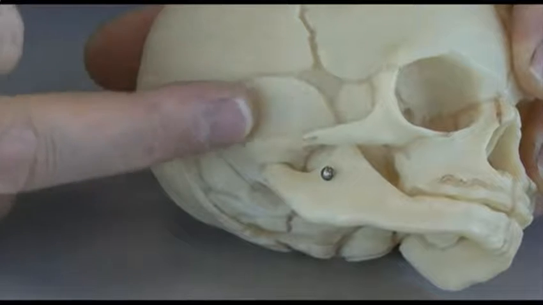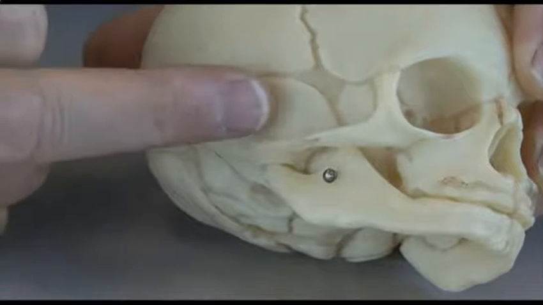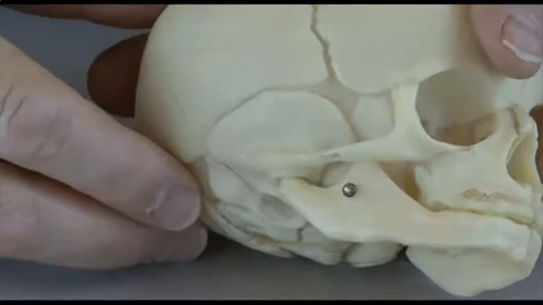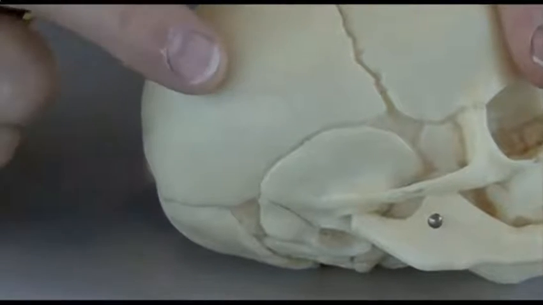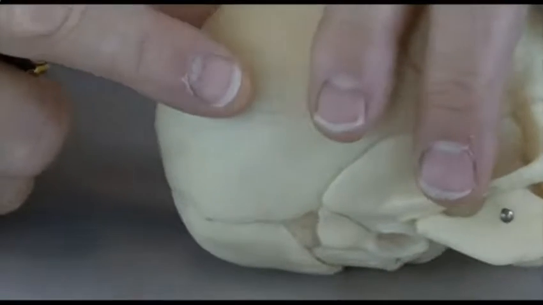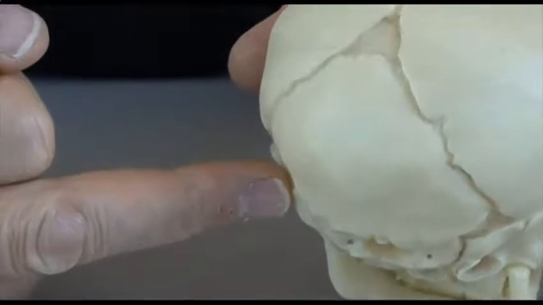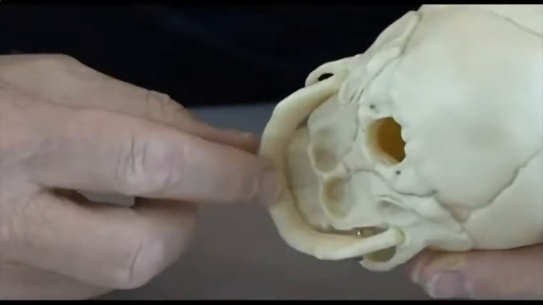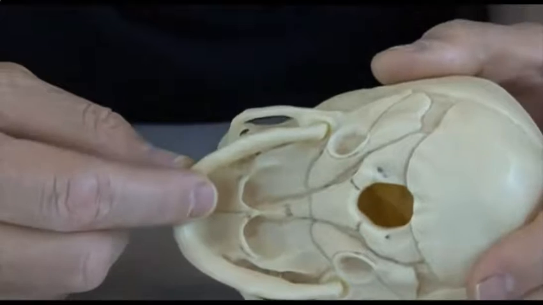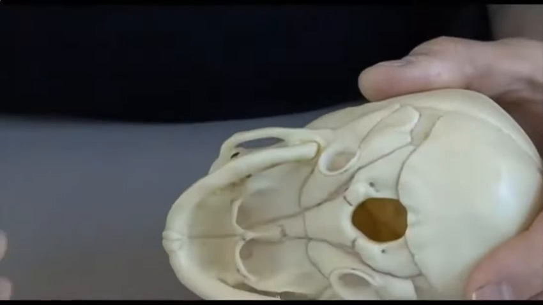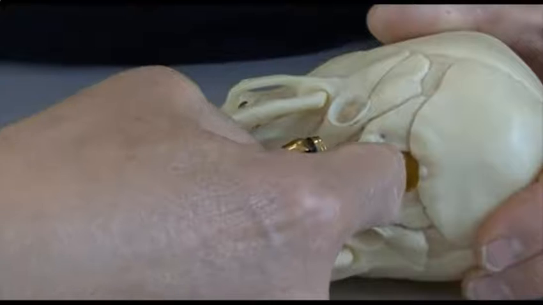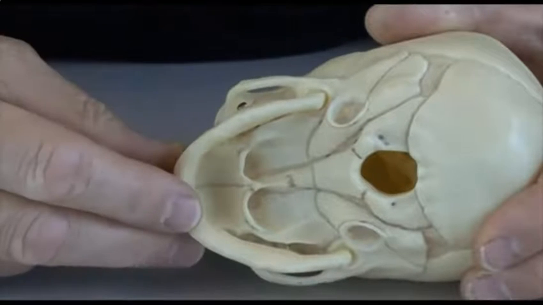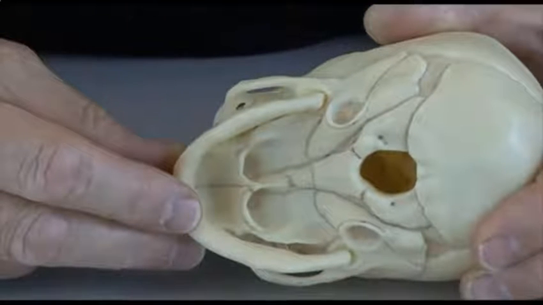Temporal bones. Well, that's one temporal bone, there's another one on the other side. Parietal bones here, the larger bones on the side, and of course the occipital bone at the back. And as we would expect, the foramen magnum, where the spinal cord would lie here, where my finger is, connecting with the medulla oblongata within the cranial cavity.